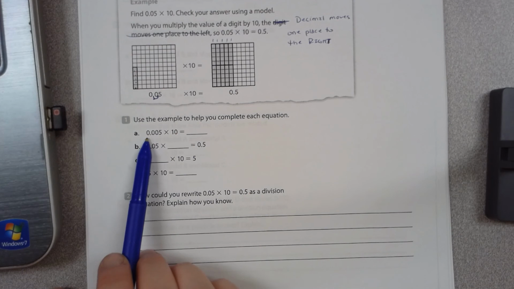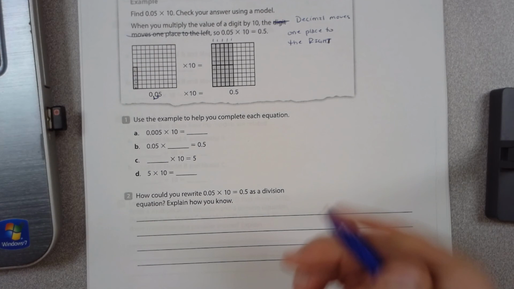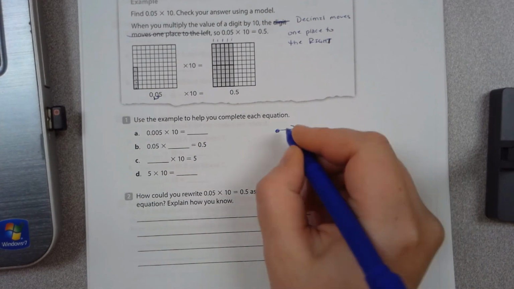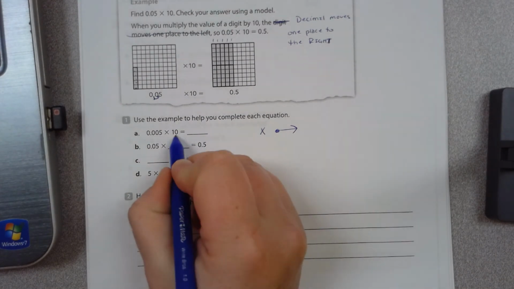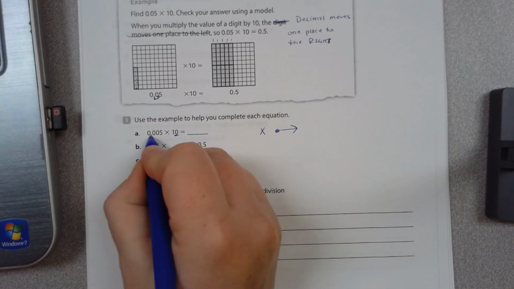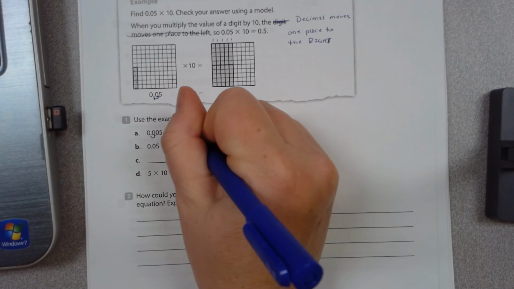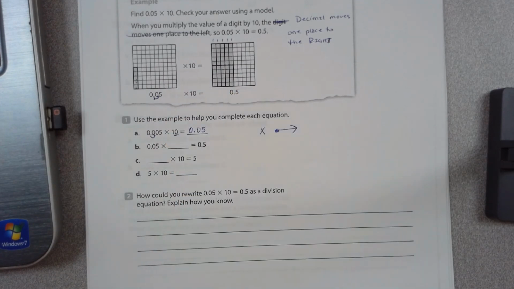It says 5 thousandths times 10. So if we use the same thing, the decimal moves to the right when we multiply. I have 10 here, so I'm going to move this decimal one place over. So it turns into 5 hundredths.